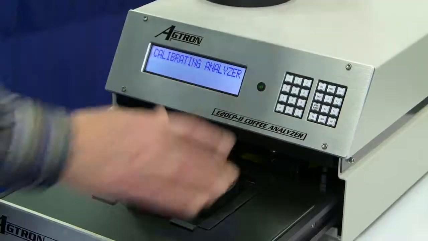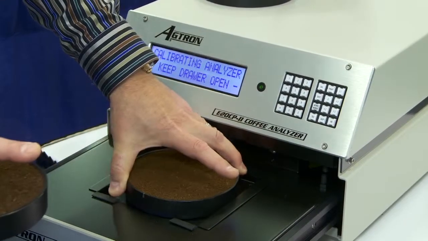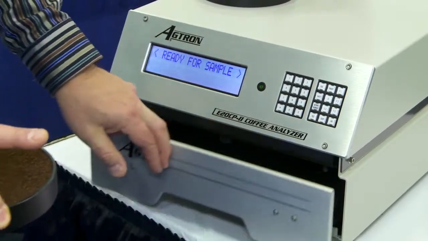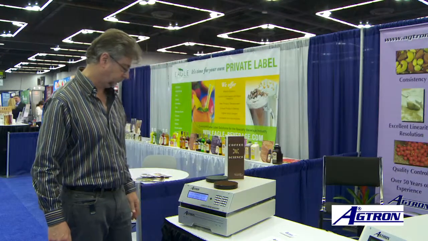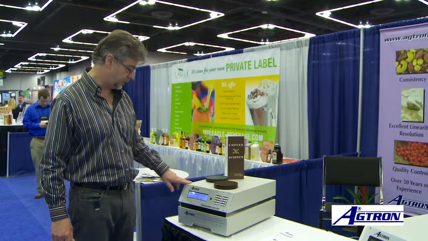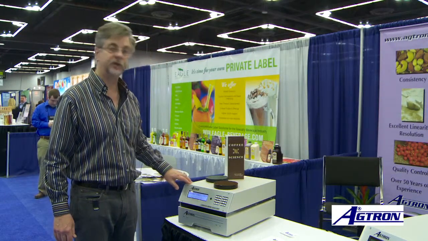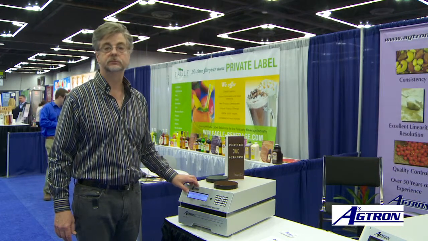So that was a 49.2, which is a medium roast. And then we're going to look at a lighter roast. This one's going to be 72.6, so that would be a light roast. That's all there is to it.